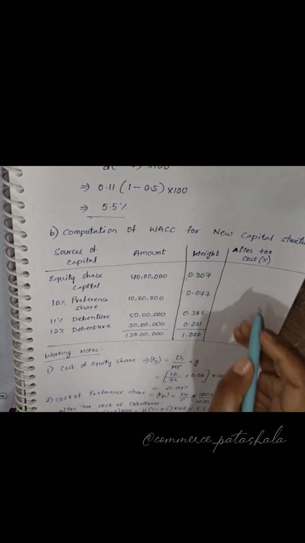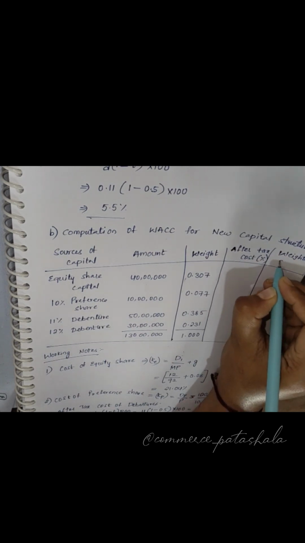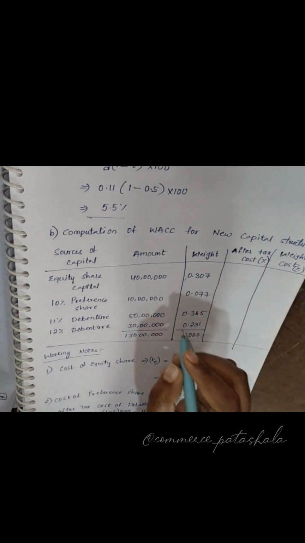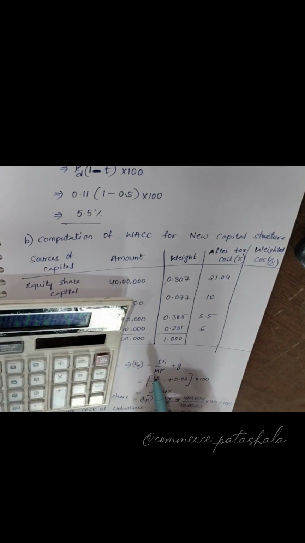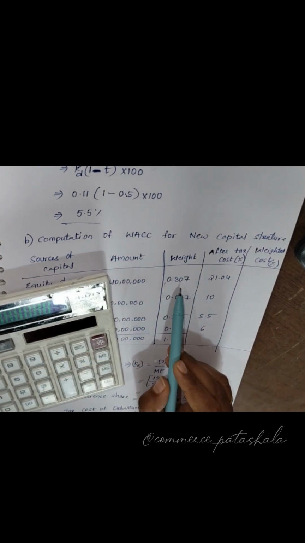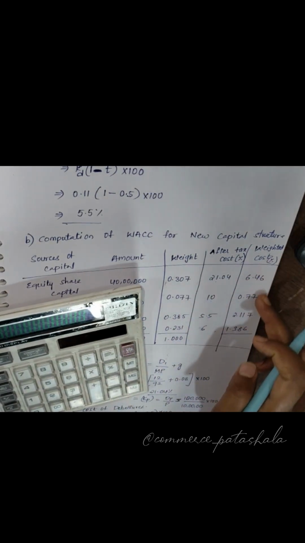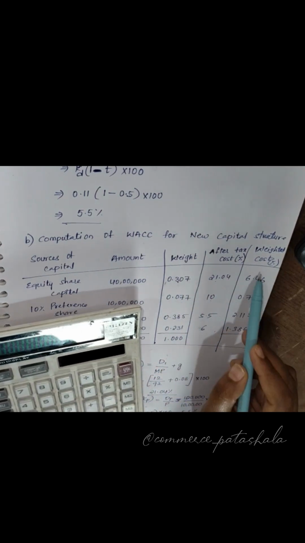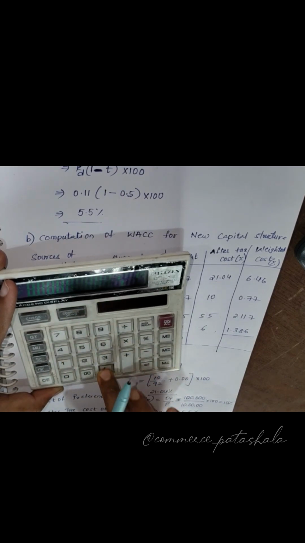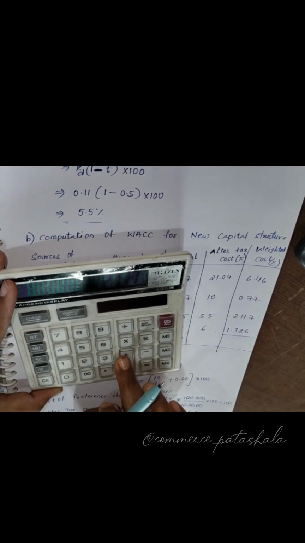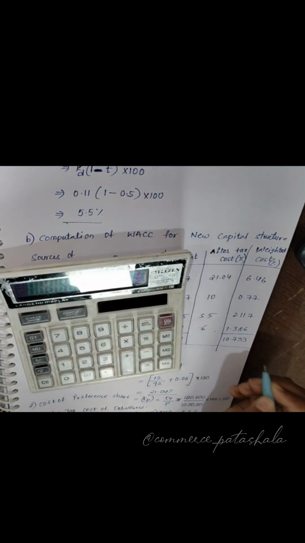Okay, now just take the after tax cost and then multiply, and you will get the weighted cost. Okay, and this is also in percentage, so just write down the cost here, 21.04. So after writing the after tax cost of each one, just multiply weight with after tax cost for the respective one. So the weighted cost, just multiply weights with cost so that you will get the respective weighted cost. Then sum up the weighted costs: 6.467 plus 2.117 plus 1.386. Okay, so the overall weighted cost that you got, the weighted average cost of capital, is 10.733.